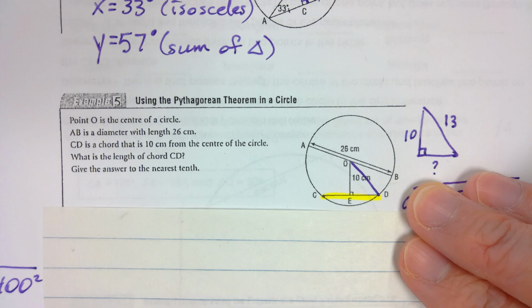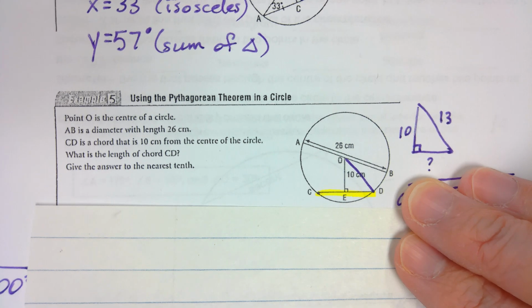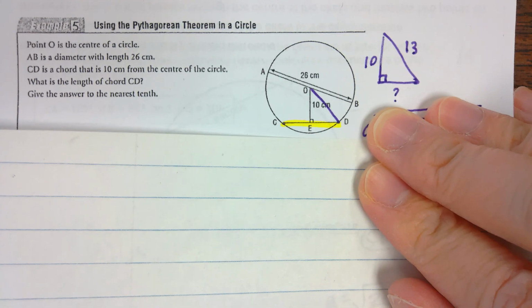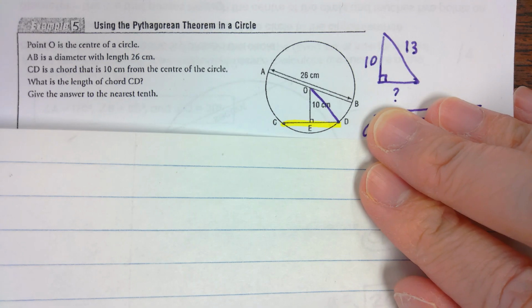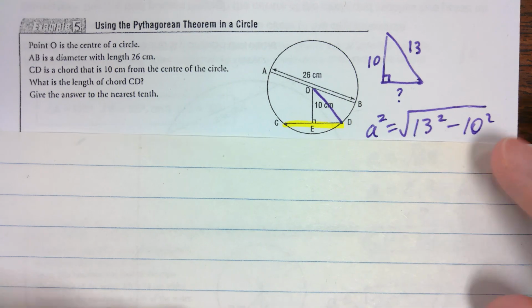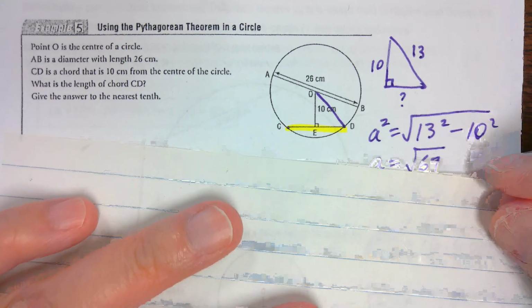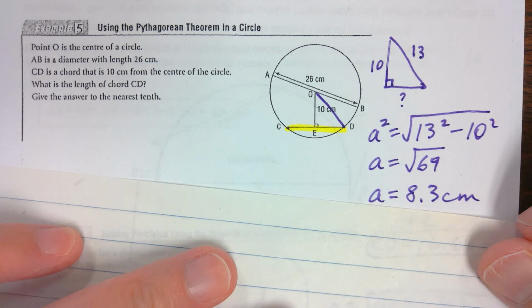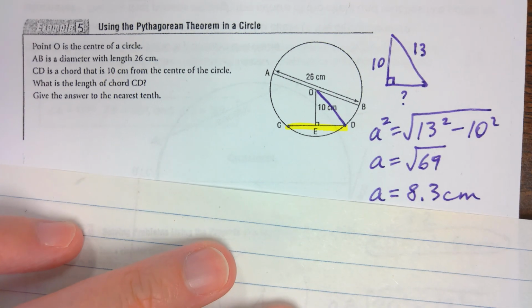A lot of this, especially in a circle, you're always dealing with the radius. But it's sometimes hard to see, so keep in mind that you actually know your radius. If I do that, I can figure out how long the bottom length is, which is 8.3. So is that my final answer then? Genevieve?